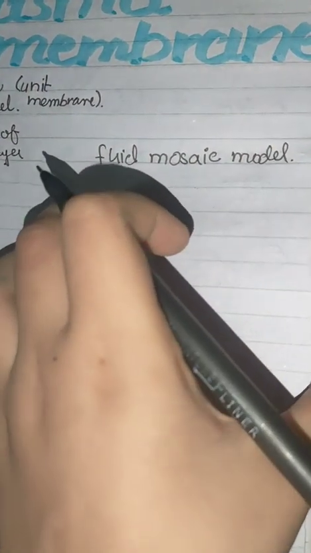Okay, so this fluid mosaic model was given by Singer and Nicholson, who proposed this model in 1972.